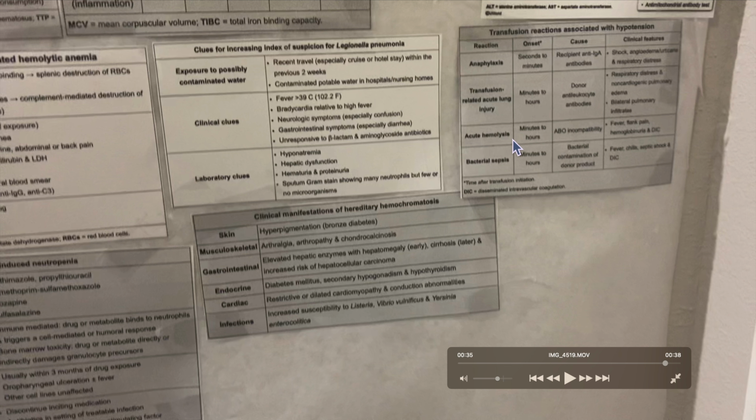Acute hemolysis, minutes to hours, ABO incompatibility. Okay, so I'm zoning out here, sorry. But acute hemolysis, minutes to hours, again, that's similar to this. However, here you will present with fever, flank pain, hemoglobinuria, and DIC. So black urine or red urine, and flank pain is the giveaway here for acute hemolysis, right? And DIC. So this is because of ABO incompatibility.